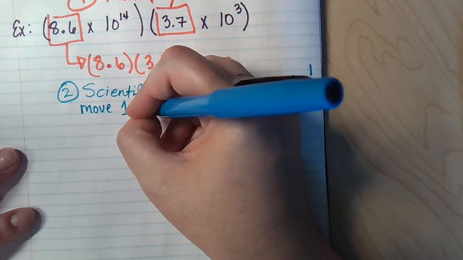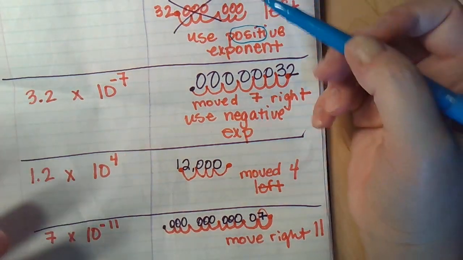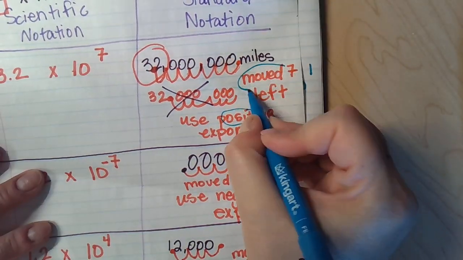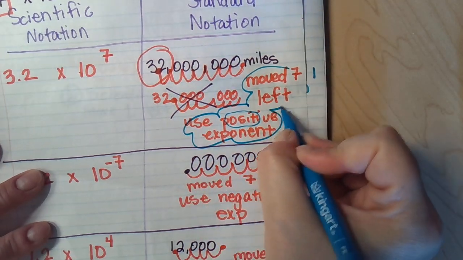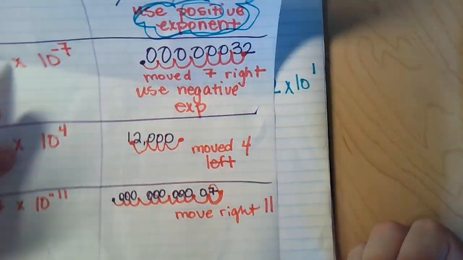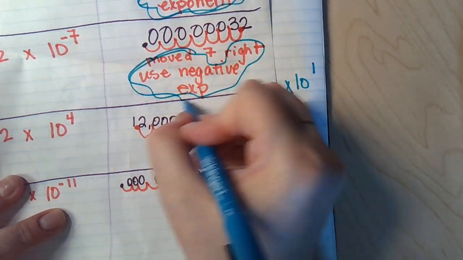And we moved once left. And if you don't understand that hoopla I said earlier, you can just remember that if you move left, you use a positive exponent. Move left, use a positive exponent. If you move right, use a negative exponent.